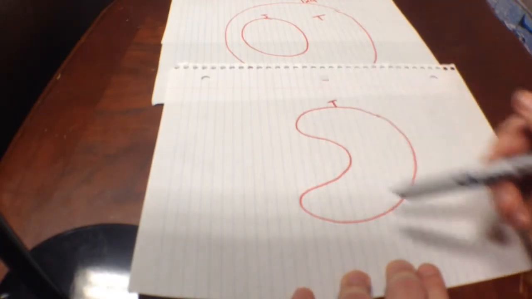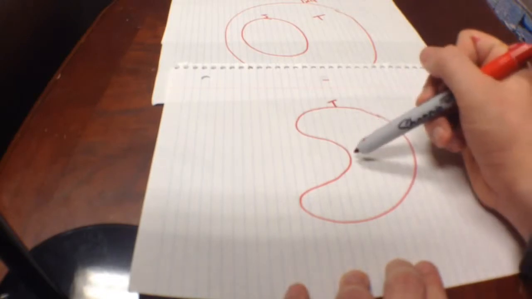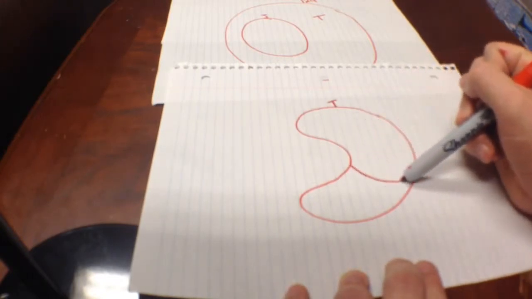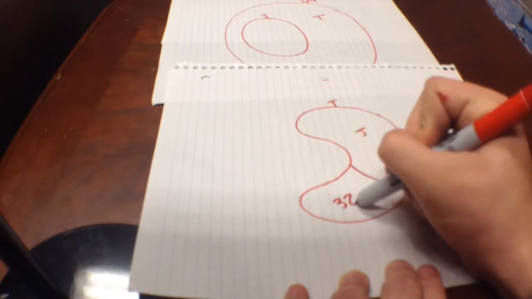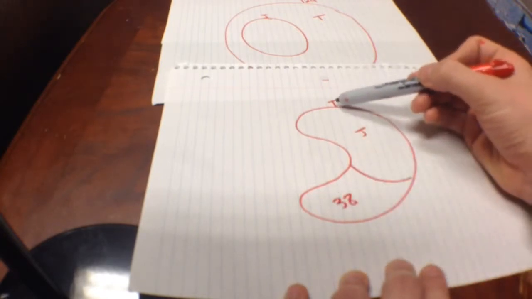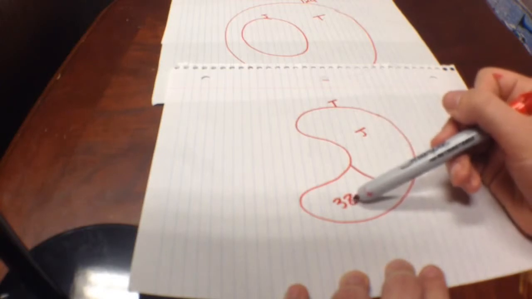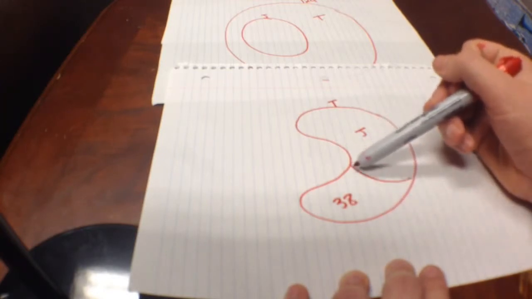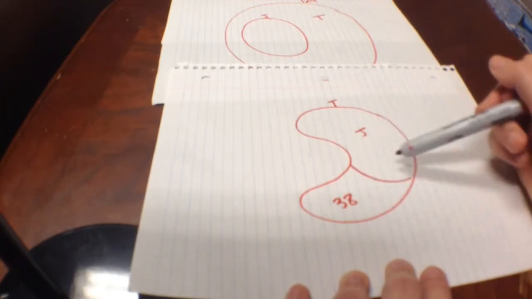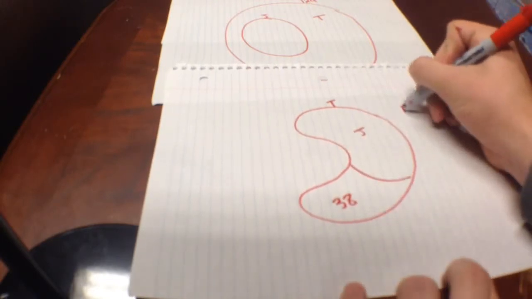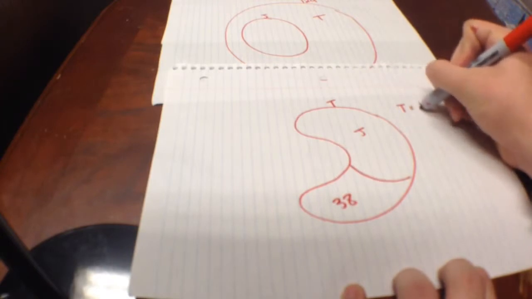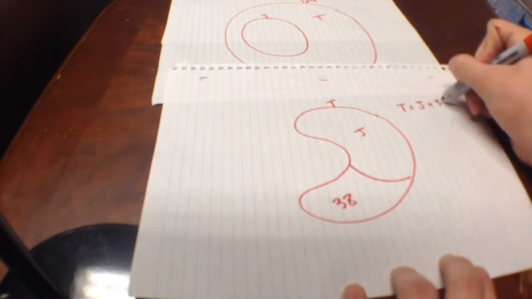Now Tom can be redrawn looking like it has Jerry, so we'll say this part of Tom is Jerry, and the remaining is 38. This way, Tom is 38 more than Jerry. So if we break up part of Tom being Jerry, and the rest of it being the 38, we can show that our Tom is going to be our Jerry plus 38.